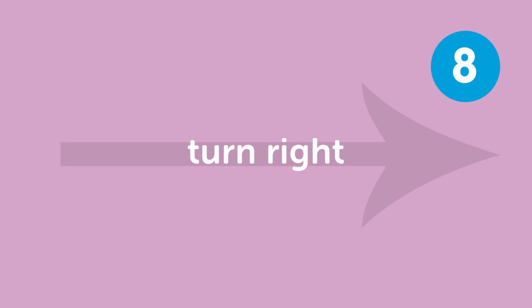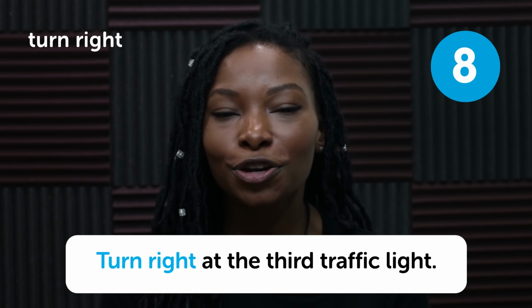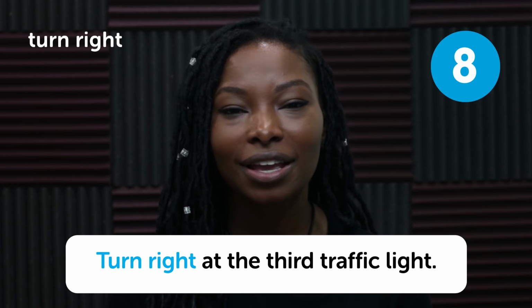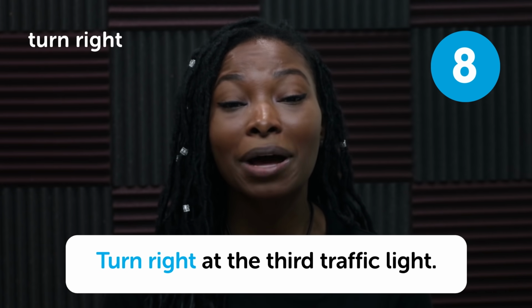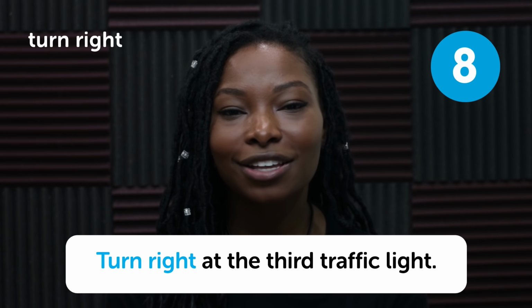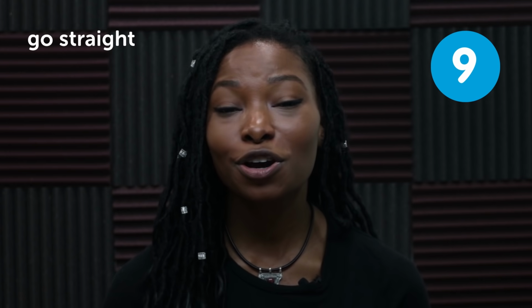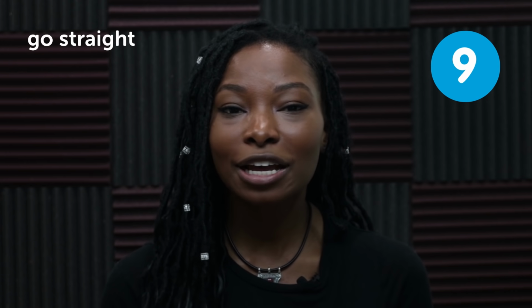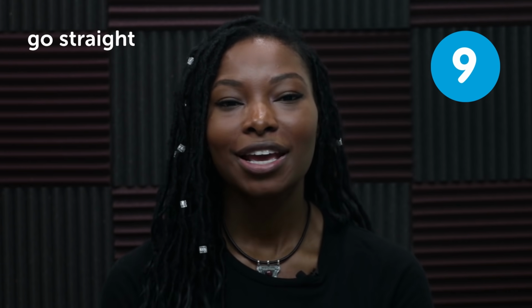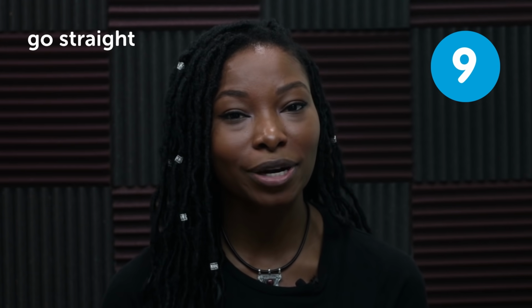Turn right. For example, you can say, turn right at the 3rd traffic light. This also gives you information about how far you should go before taking another action. In this case, you should go right. Go straight. This simply tells you to go in one direction. It also implies that if you keep going straight, you will eventually find what you're looking for.